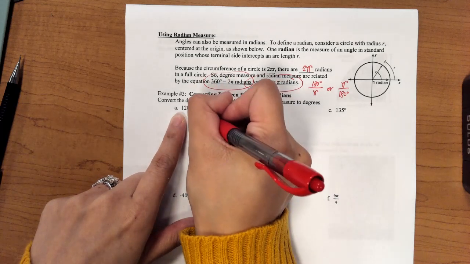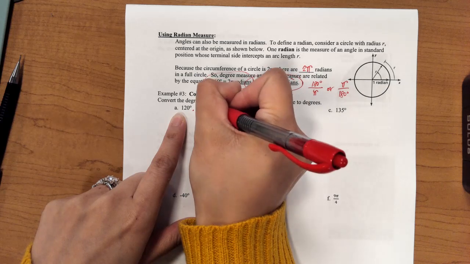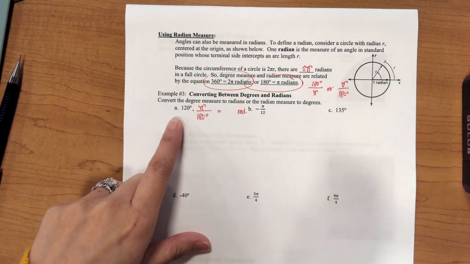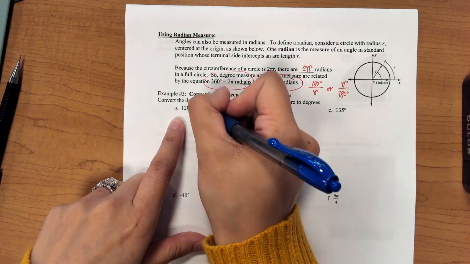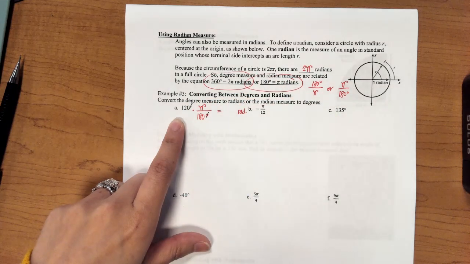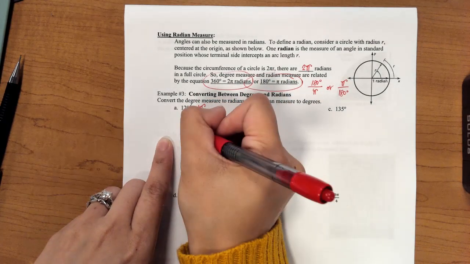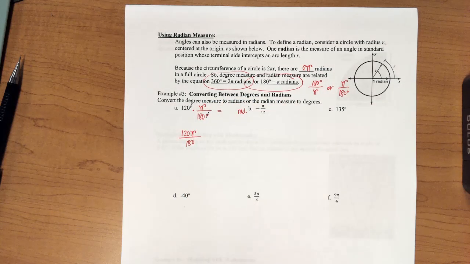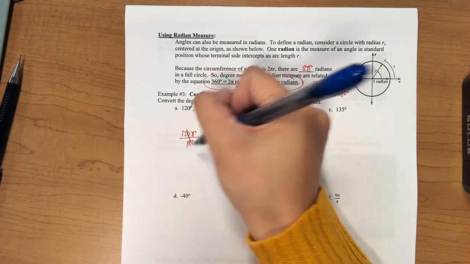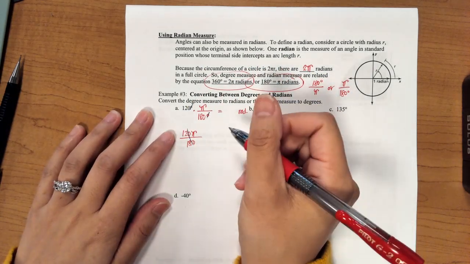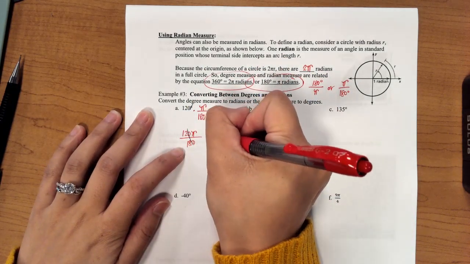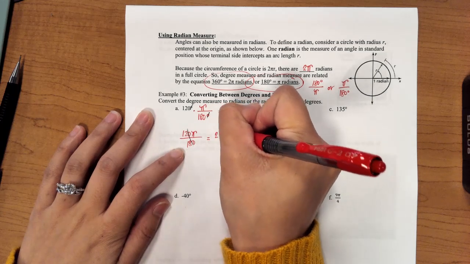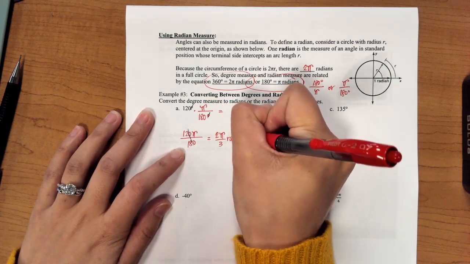That means I'm going to use 180 degrees on the bottom and pi on top. I can cancel out degrees and degrees, which means I have 120 pi over 180. Please reduce your fraction. Zeros cross out. 12 and 18 can both be divided by 6, so that's 2 pi over 3 radians.